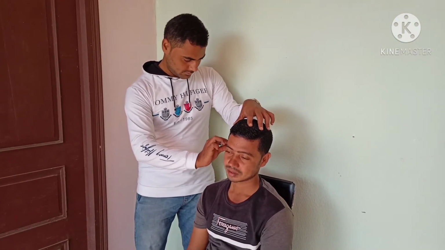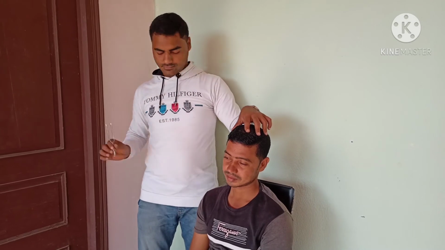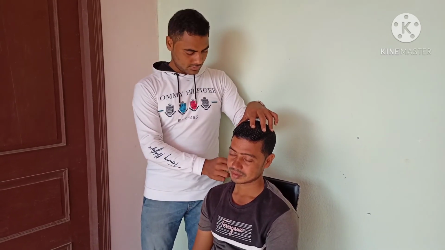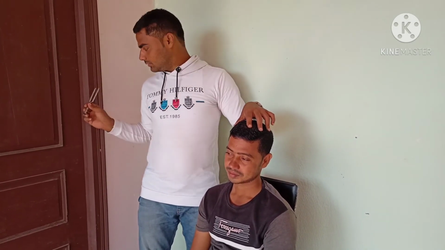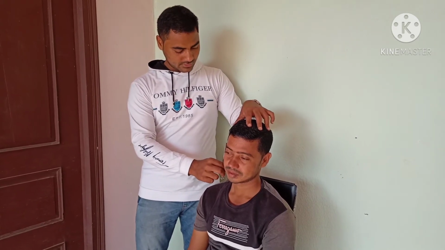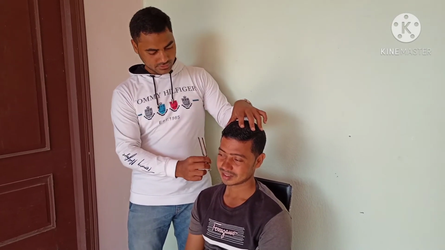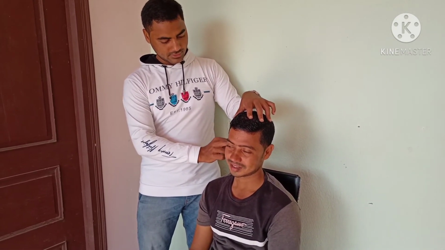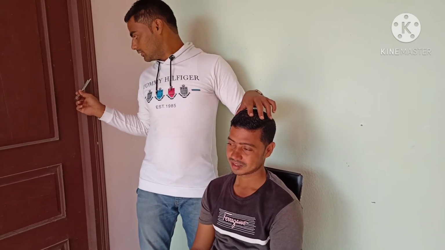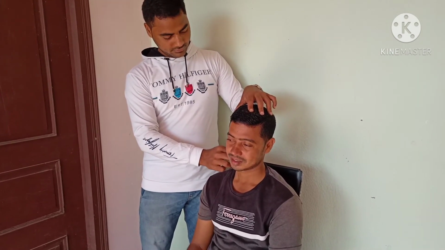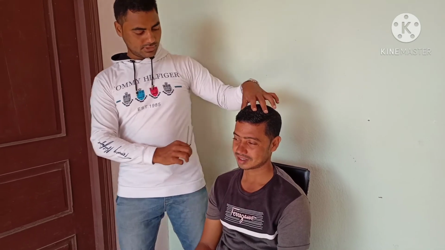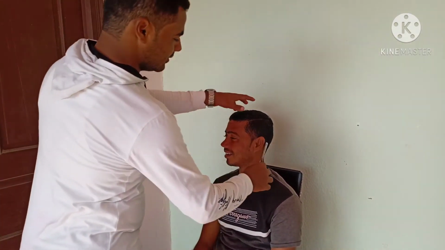Now perform the Rinne test to compare air and bone conduction. Put the vibrating fork on the mastoid bone. If the patient says the sound is no longer heard on the mastoid bone, immediately put the tuning fork at the ear canal.